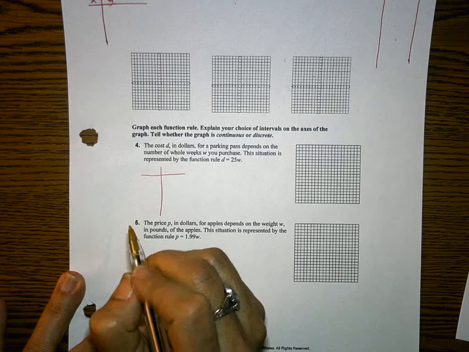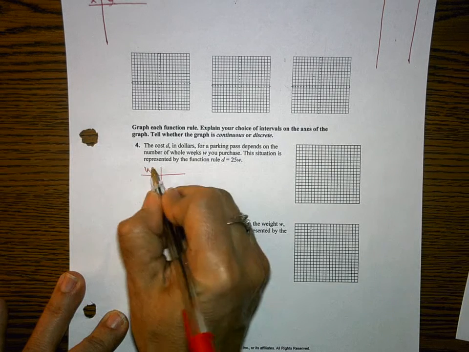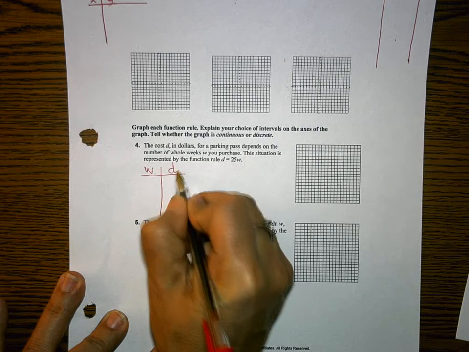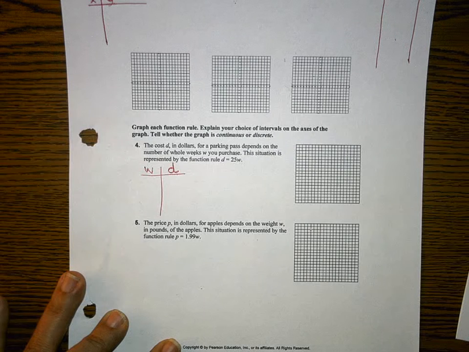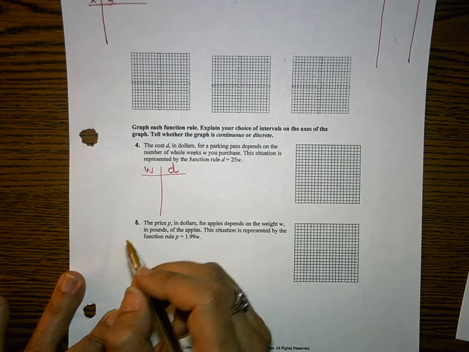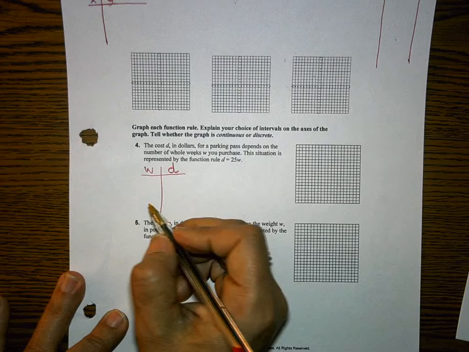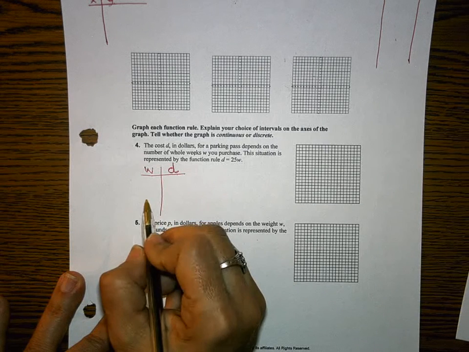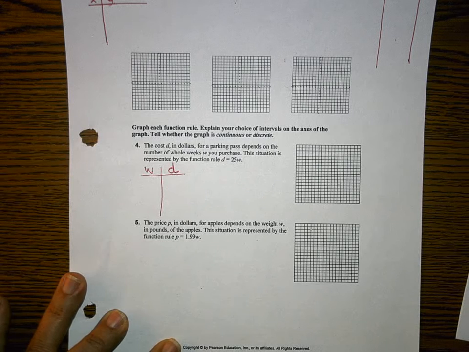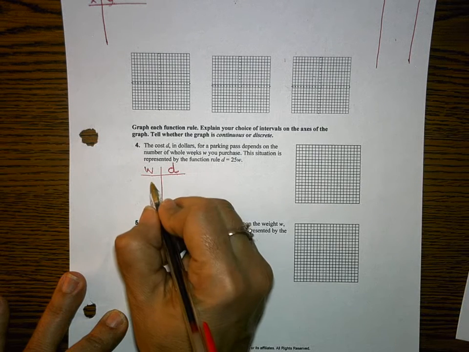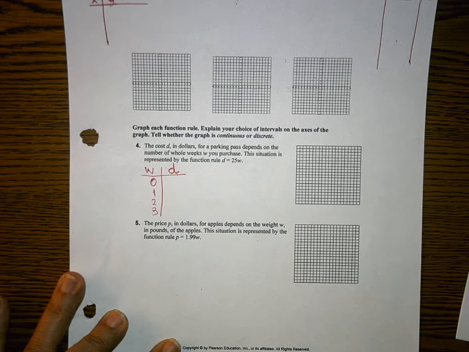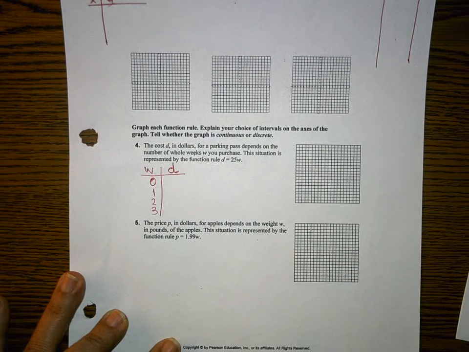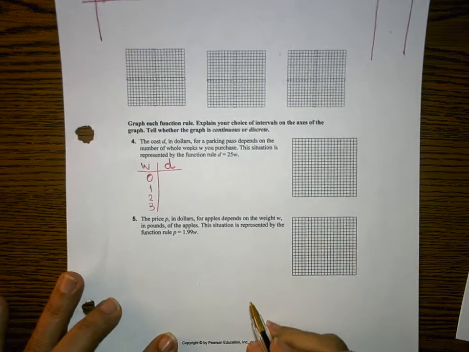You're going to get to pick the number of weeks, but then you don't get to control the cost, okay? The cost is going to depend on how many weeks you're going to be purchasing your parking pass. So you can pick as many numbers as you want. It does not make sense to pick negative values here because there's no such thing as -2 weeks. So I would pick 0 weeks, 1 week, 2 weeks, and 3 weeks just to see what would happen, and then you can graph that function. Okay, so I'm just giving you a head start on this question.